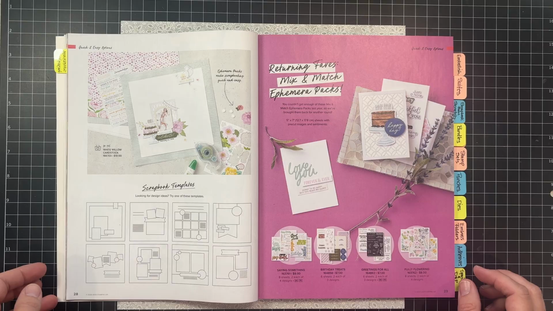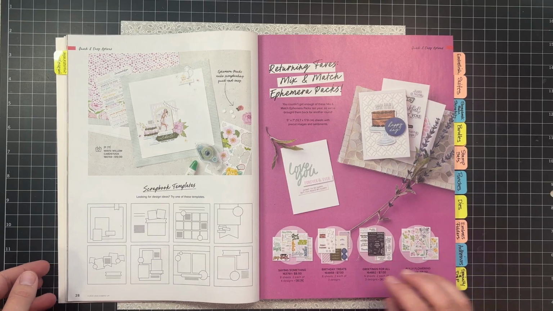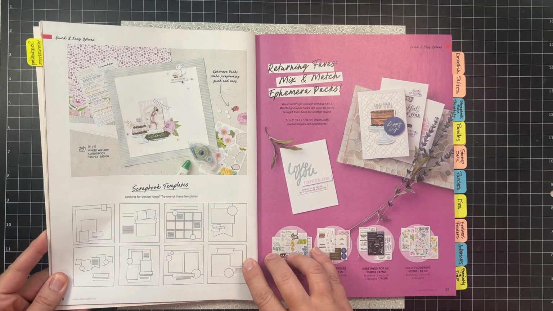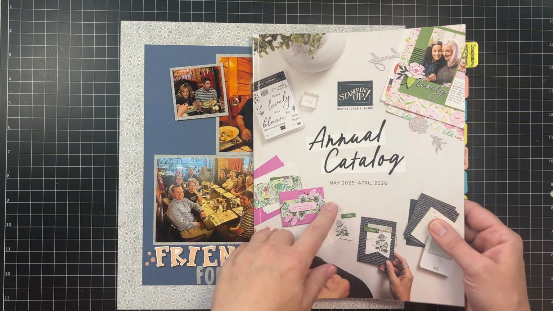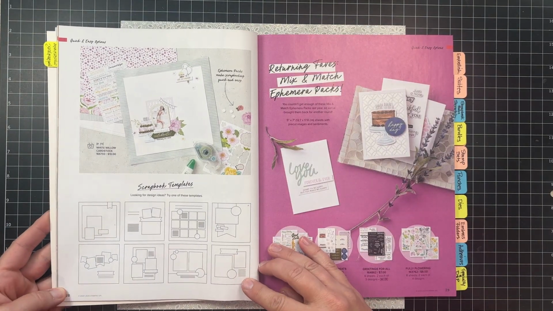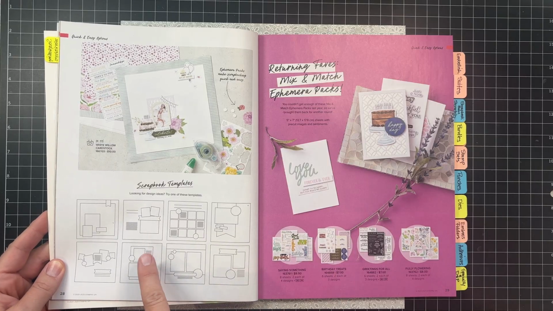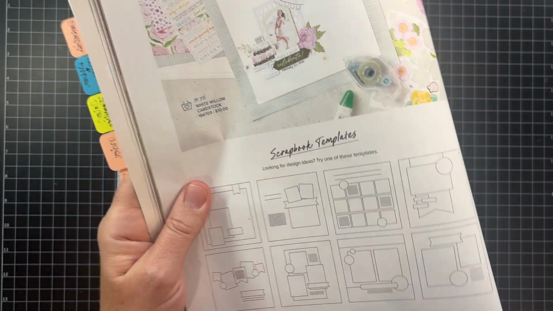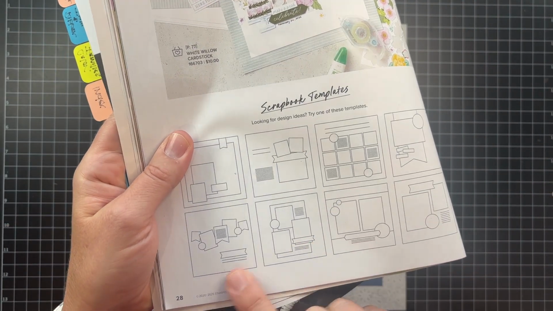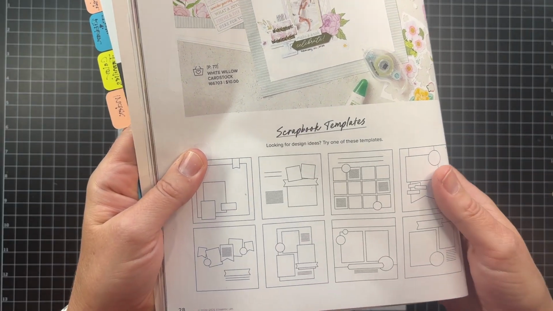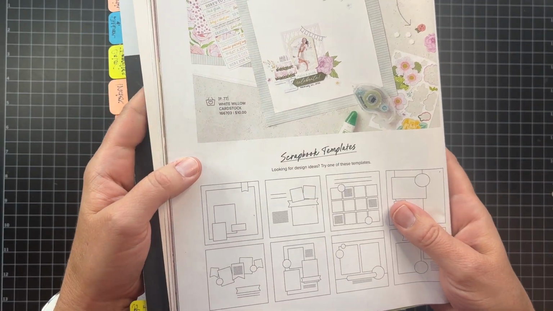This month, if you've watched the other videos, we have been focusing on these scrapbook templates. Now, these are in our annual catalog, and on page 28, you can find these 8 different scrapbook templates. And we decided to take this one right here, this third one, or the second one in. We all decided to create a scrapbook page off of that.